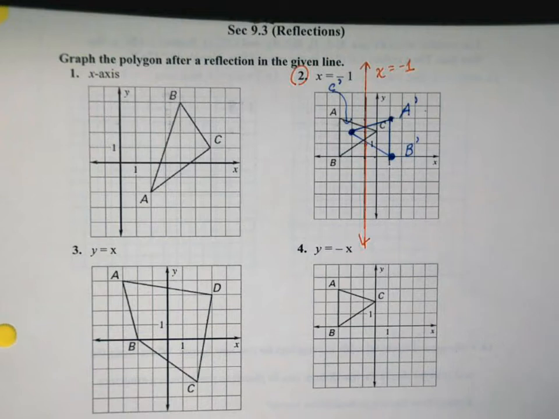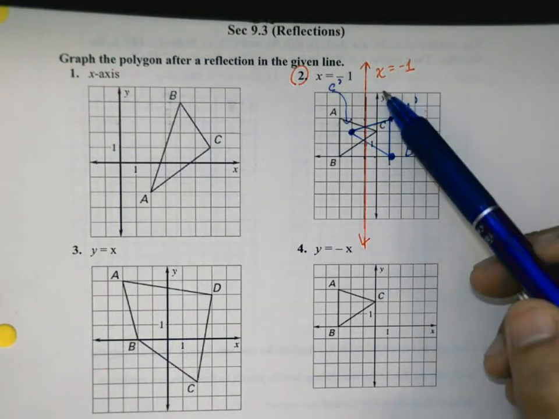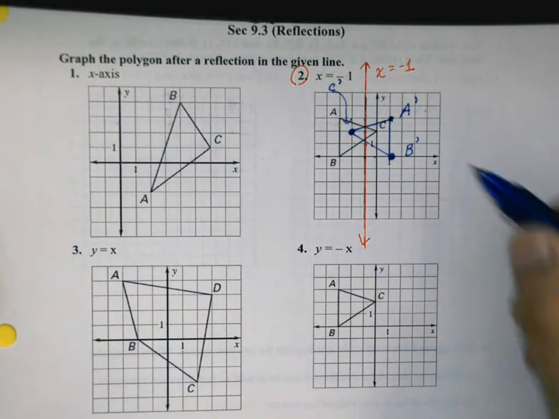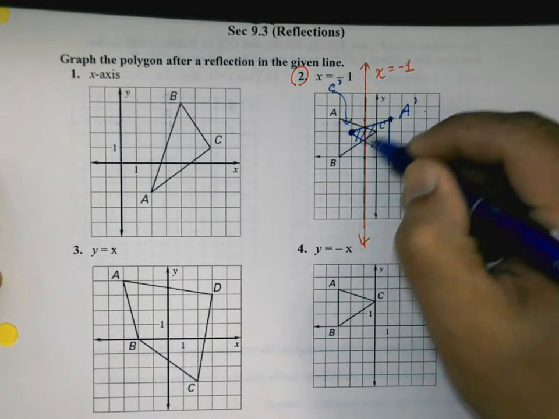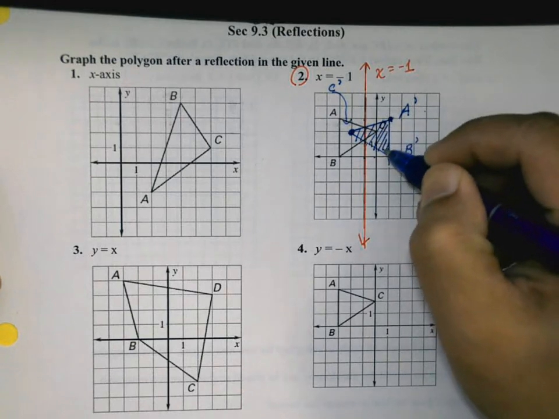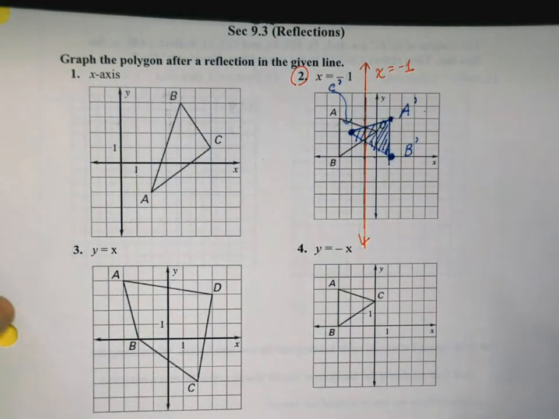Again, I think the main thing people have a hard time with is figuring out what this line looks like. Once you have the line drawn in, it's easier to identify the object. And I'm just going to shade it in here a little bit more, just so it's clear what's the image and what's the pre-image. So I will end this here, and then we will look at another example where we are reflecting over something a little bit more complicated.